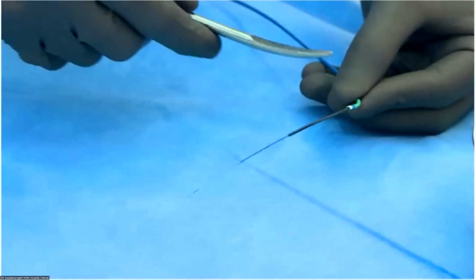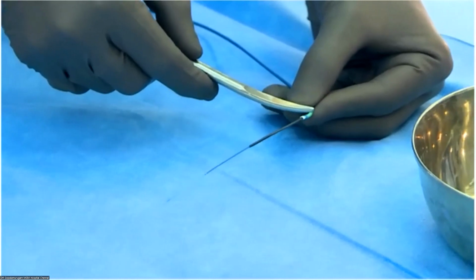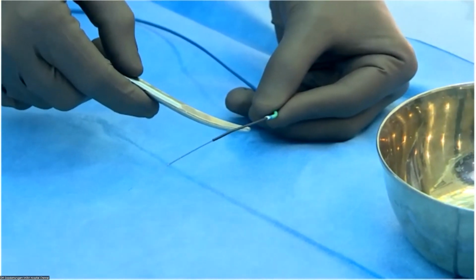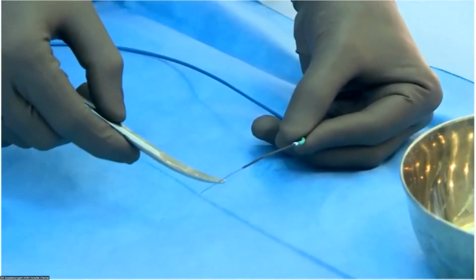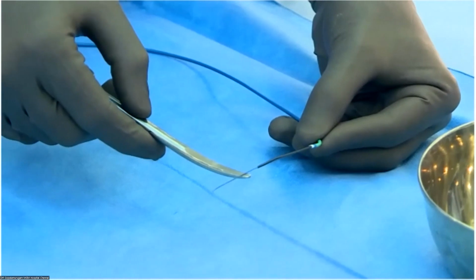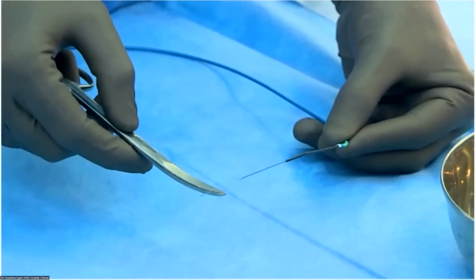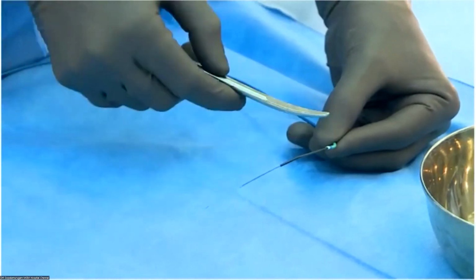So what we've done is, this is a JR guide. Into a JR guide, we have put a 4 French vertebral catheter. Into the 4 French vertebral catheter is a Fine Cross microcatheter, and through the microcatheter is an Astato 20 wire. So I hope this makes sense. This is the coaxial system.